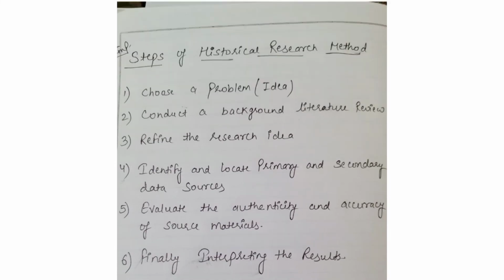And at the last, the researcher finally interprets the result of their study.